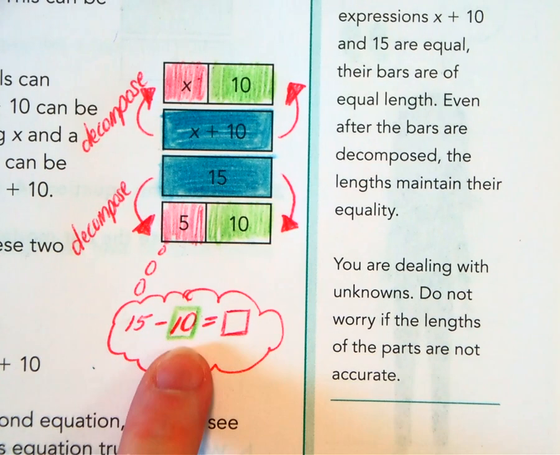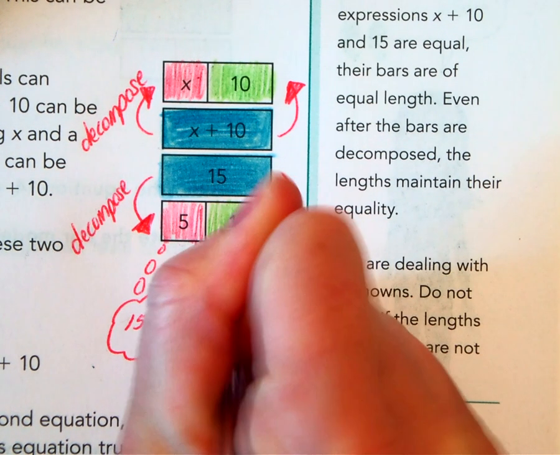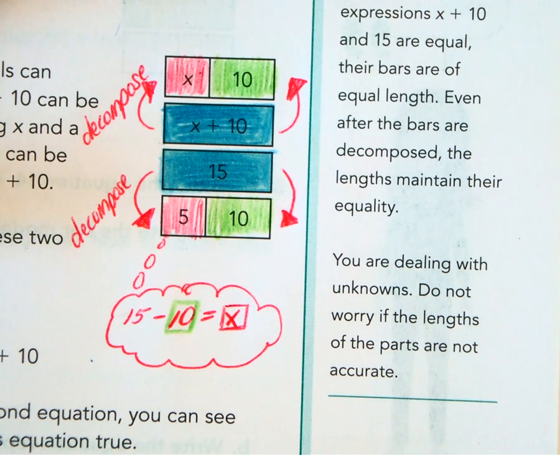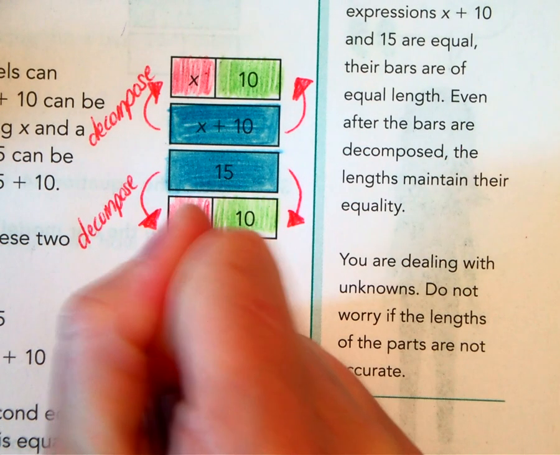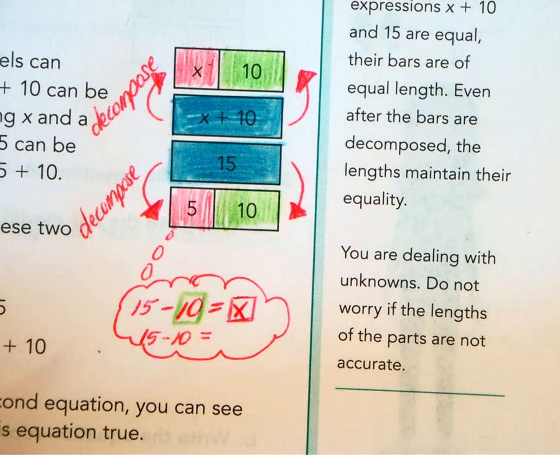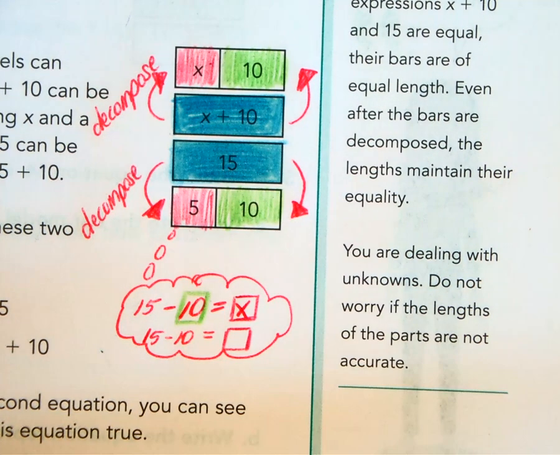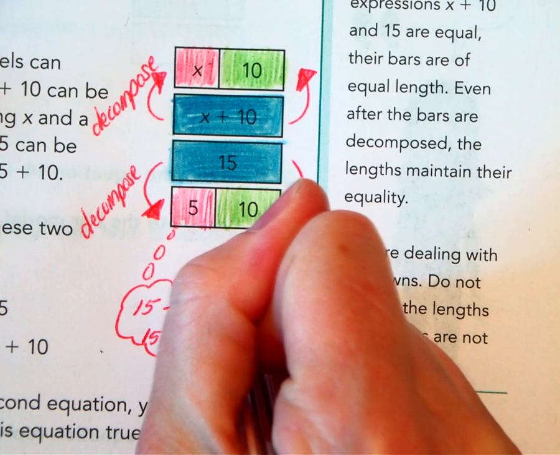So if 15 took away 10, that was going to leave me with who? It's going to leave me kind of with two different things in this particular scenario. It's going to tell me the value of x, but it's telling me that x has a very distinct value. That x is 5.